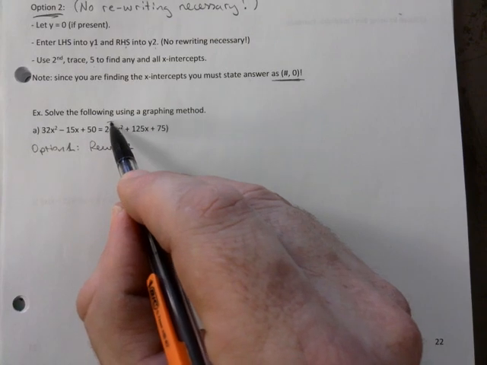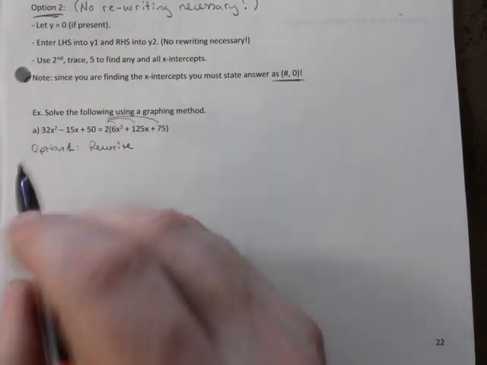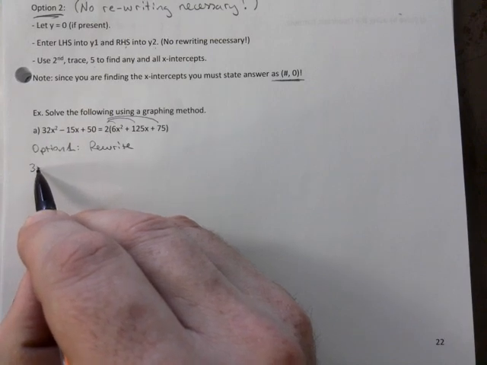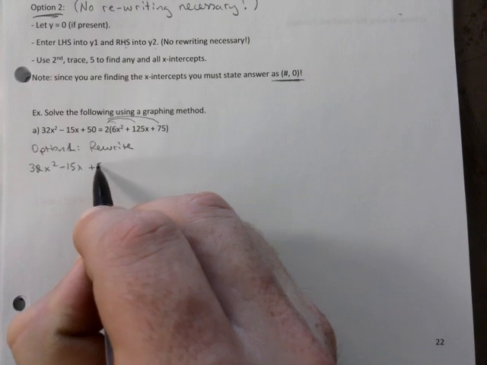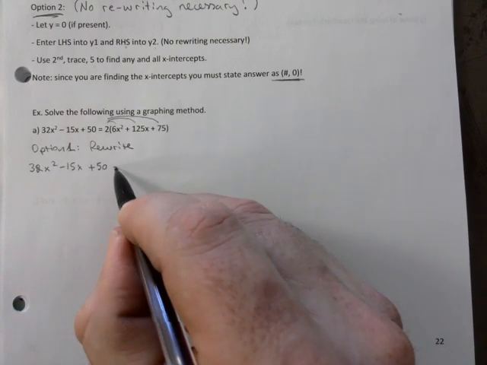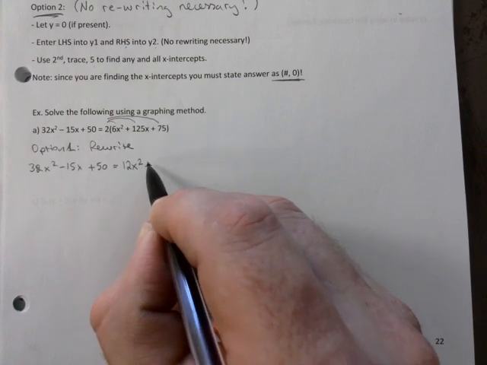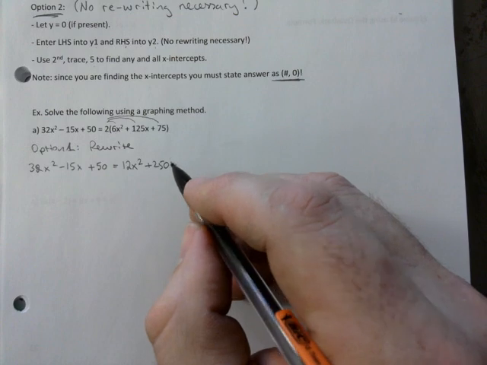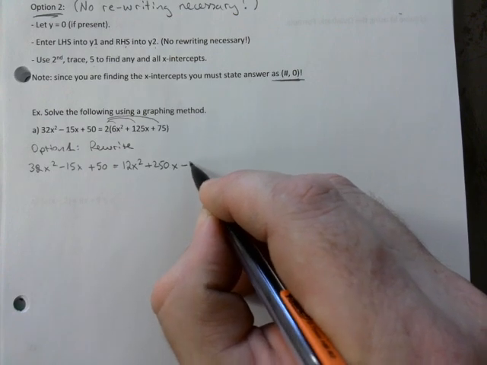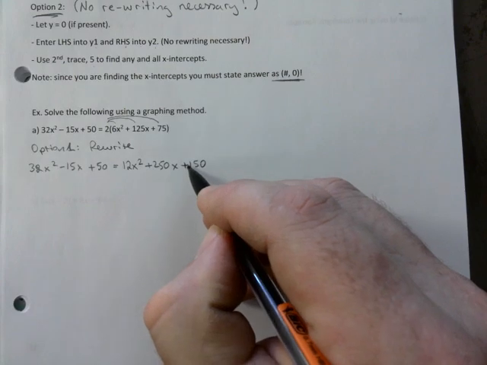I'm just going to distribute this already like this. It's my first order of business here. So 32x squared minus 15x plus 50 is equal to 12x squared plus 250x minus 150, sorry, plus 150, sorry.